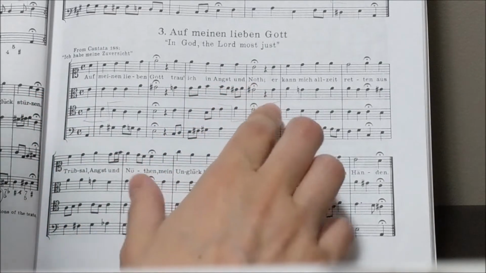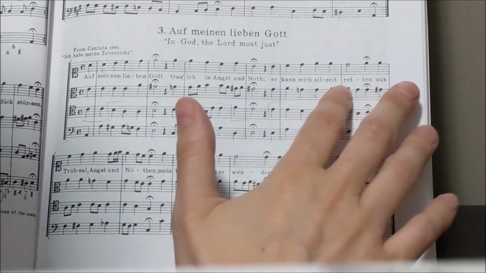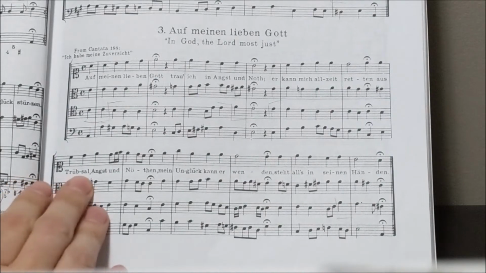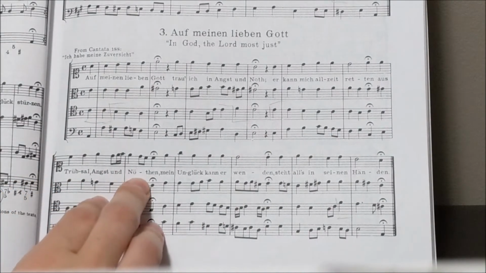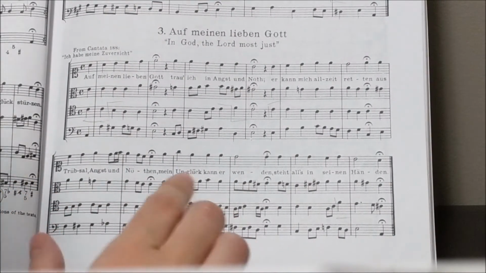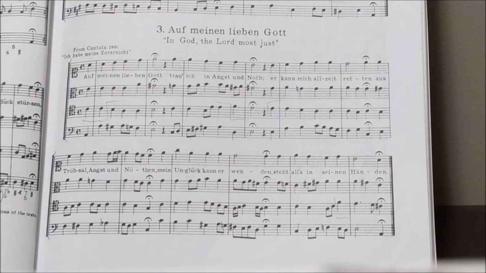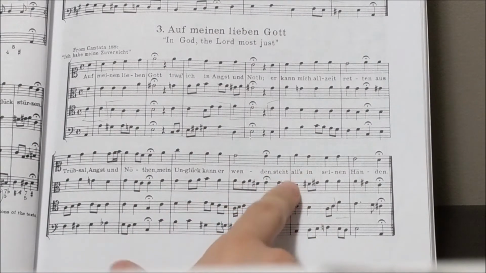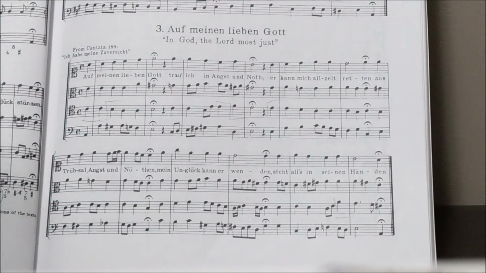So our German here, if you follow our text, is, upon my dear God, I trust in anxiety and need. He can always deliver me from grief, anxiety, and needs, plural. My misfortune he can turn, and everything stands in his hands.